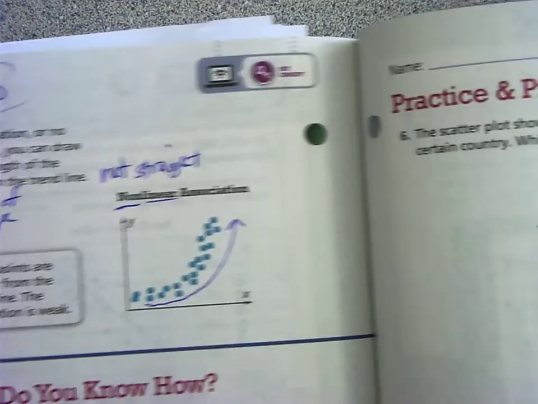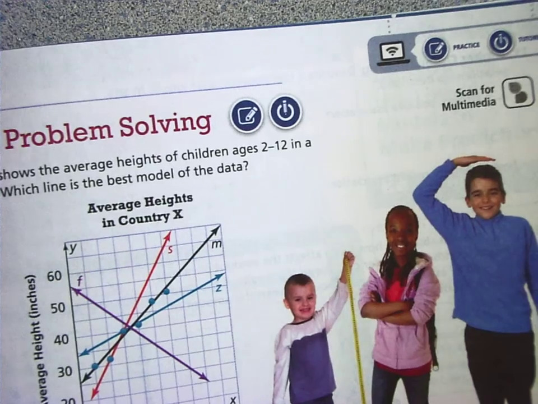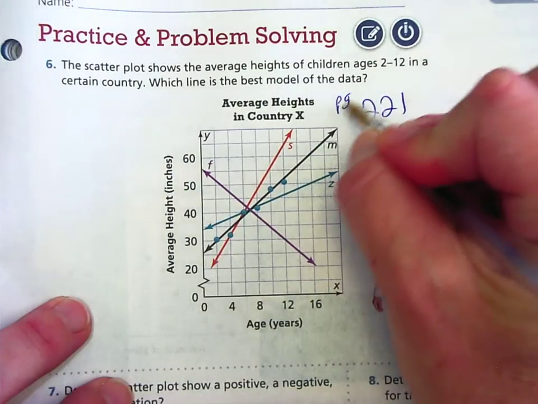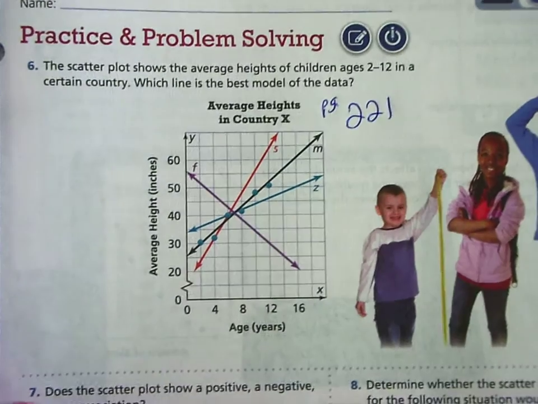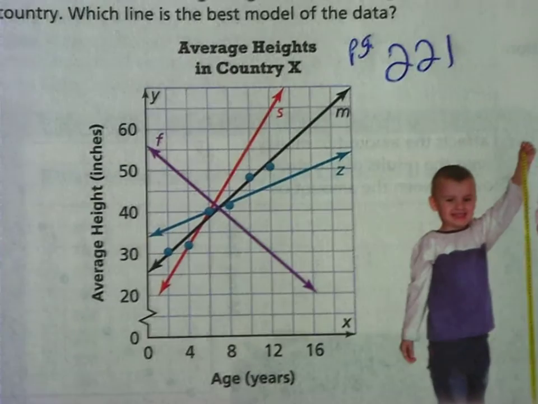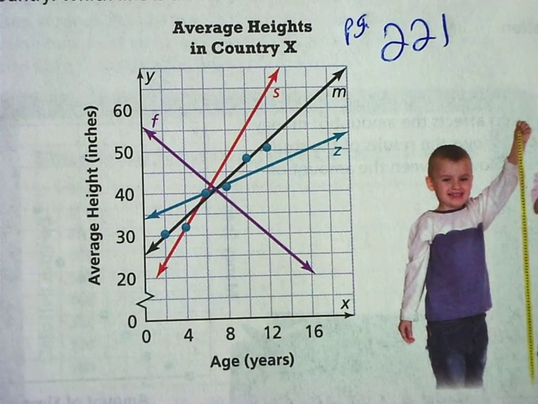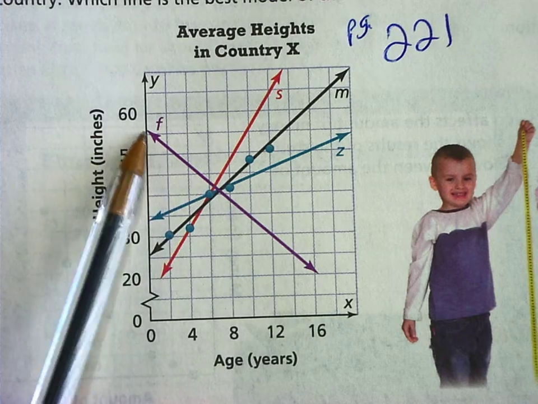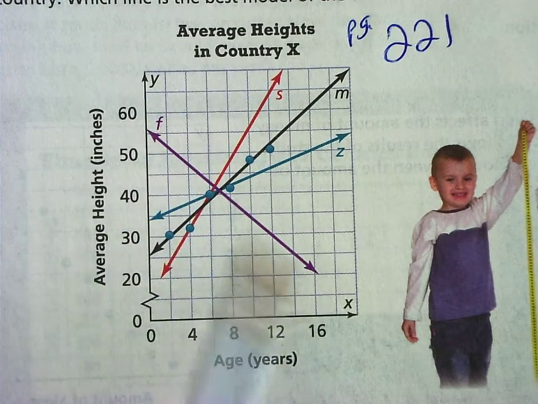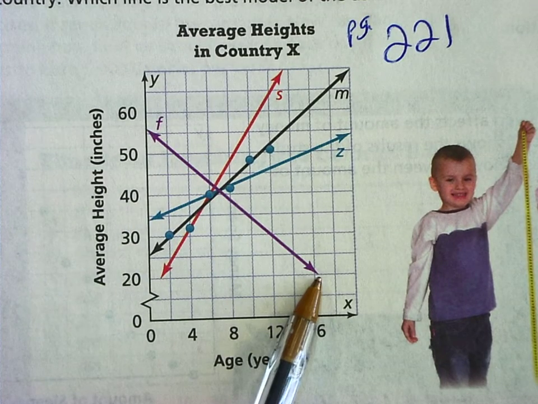Okay, so let's take a look and see if we can figure out which one of these would be the line of best fit. So I'm at the top of page 221. So which would be the line of best fit? Which line best fits your data points? Okay, so I would definitely say not F. It's not even following the points. It's not going through the middle of them, so it's not line F.